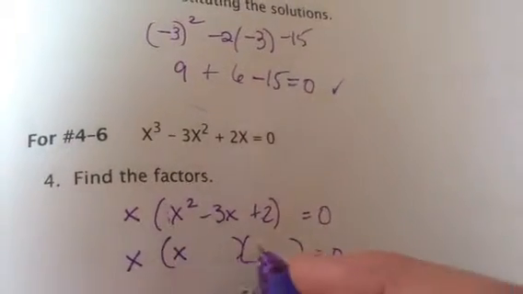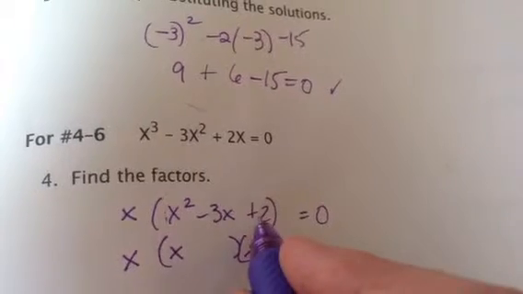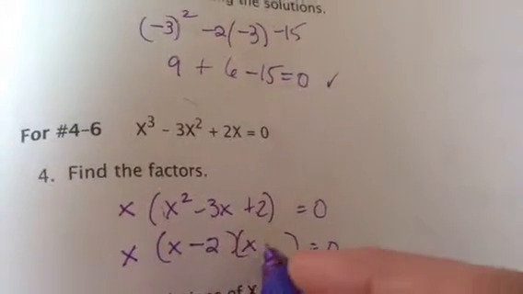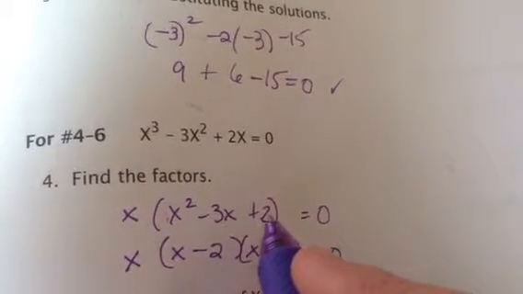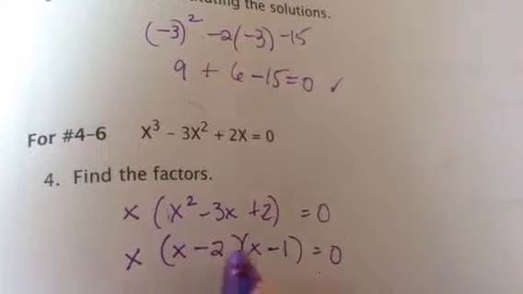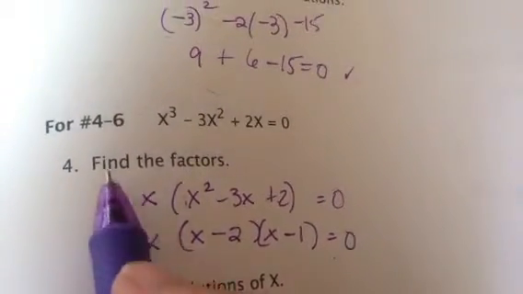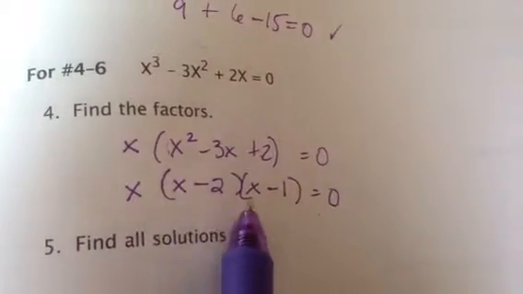because you know x times x gives me my x squared. Can you think of factors of 2 that add up to negative 3? Well, it's going to be a negative 2 and a negative 1. Think about it. When you multiply these 2 together, you get a positive 2. And when you add them, you get a negative 3. So notice now we have, there it says find the factors, so there it is. There's 3 factors, 1, 2, 3.